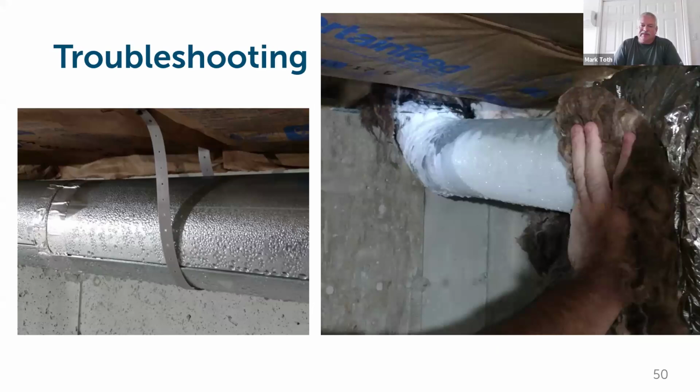So, troubleshooting. This is a job that I went to. What's happening here on the right-hand side is that, so you can see this duct on the left. This is a warm, humid day. This is a moist, humid basement. We've got a cool day outside. Let's say it's 50 degrees outside and it's a very warm, humid basement. So on this day, that duct is getting wet, just like your can of soda or beer would when you took it out of the fridge on a humid day. It's going to get wet.